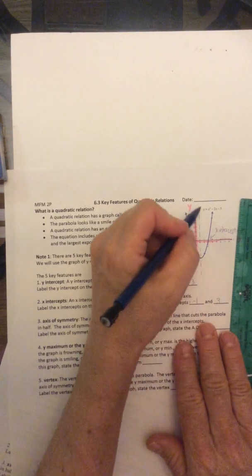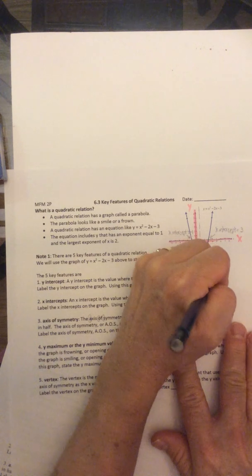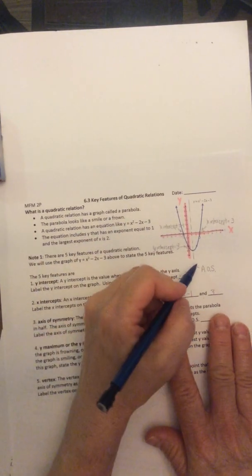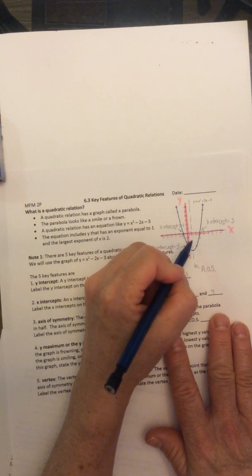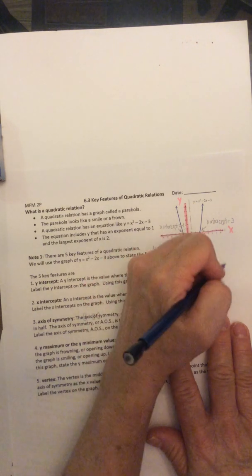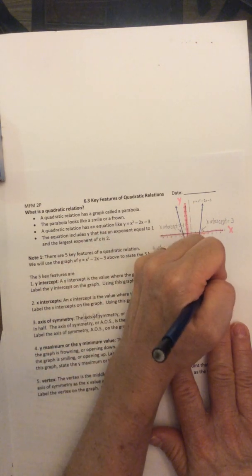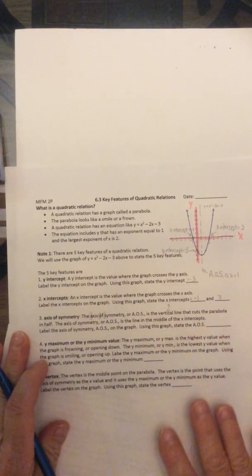Okay, so that middle line, that up-down vertical line, that's called the axis of symmetry, okay? And it's the value that you can read by seeing where it crosses the x-axis. So see how it's a 1 there? So the axis of symmetry is x equals 1. Okay, so you can see that? All right.